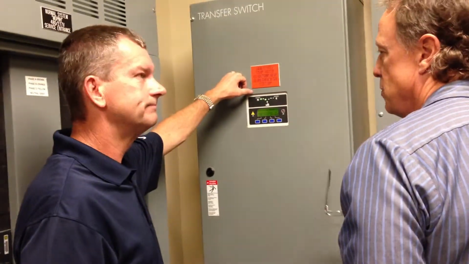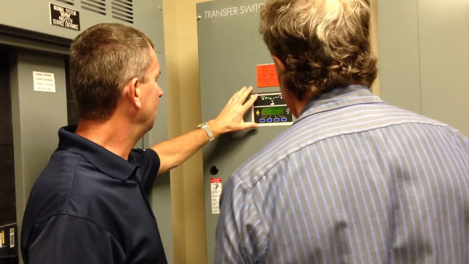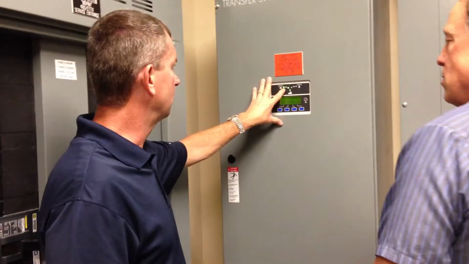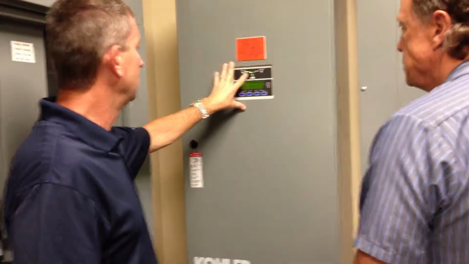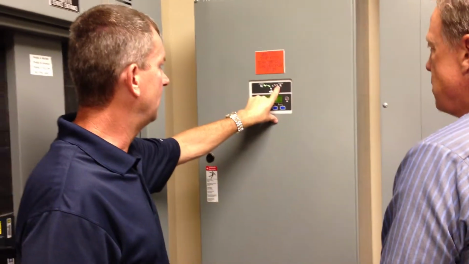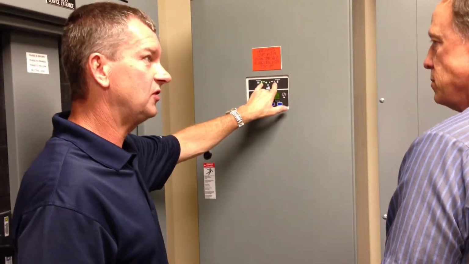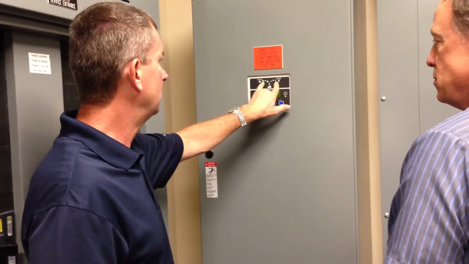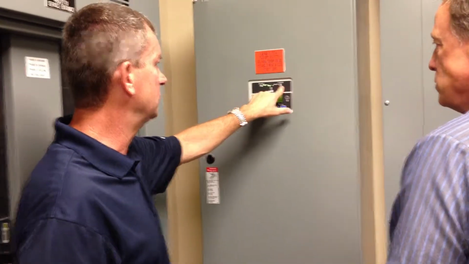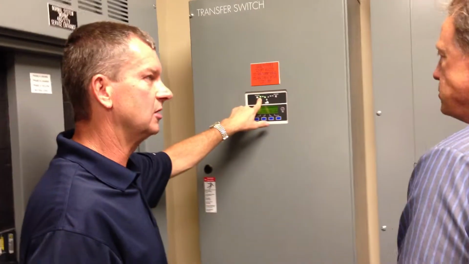The transfer switch is really simple. This is the only transfer switch here, the only one y'all have. If utility's present, you're gonna have this light lit up. If the generator's running, you're gonna have a red light right here. You can have both of them on at the same time. If you do, the transfer switch will ignore the generator because it always wants to be on utility power.